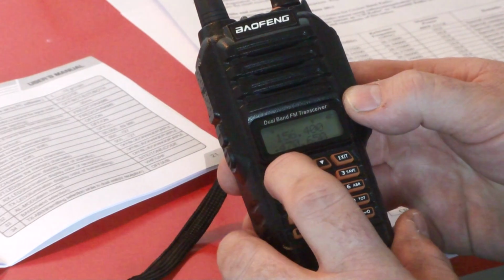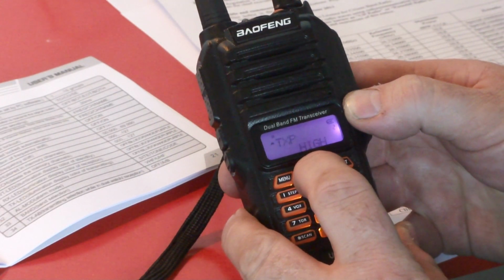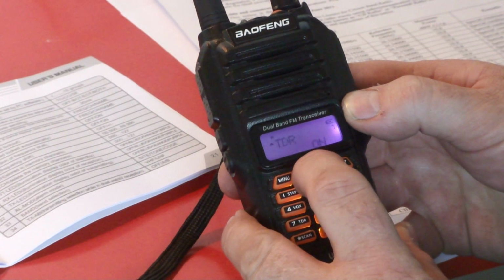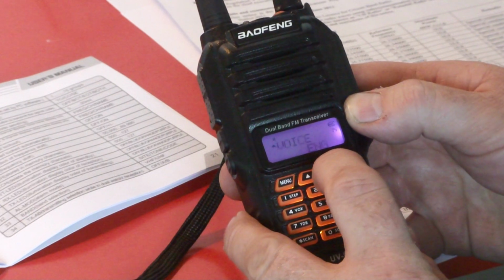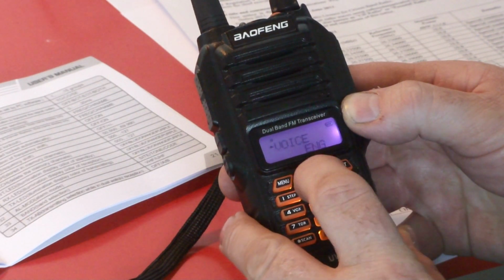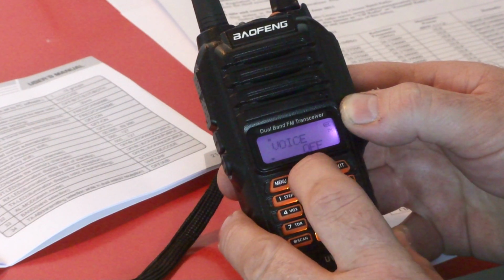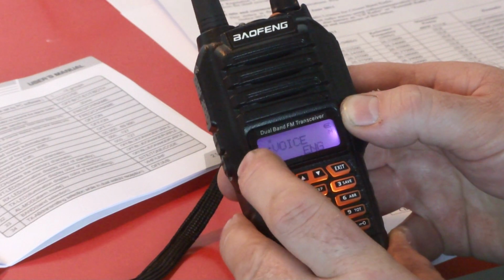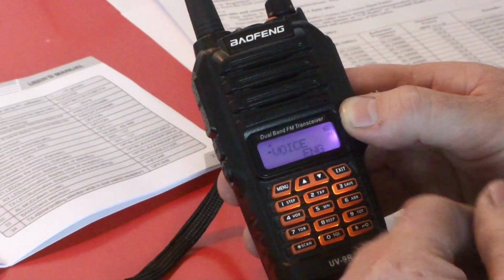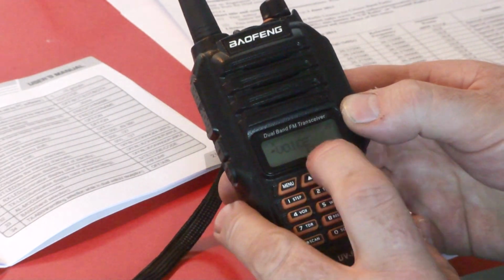So basically you can click on menu and go through all the settings here until you find language. I'm not sure where it is. Keep going through here, voice. See, you've got English, and then you can click on voice prompt, and then English, Chinese. So simple as that. Confirm, to change back the language to English after you've deleted the existing settings.